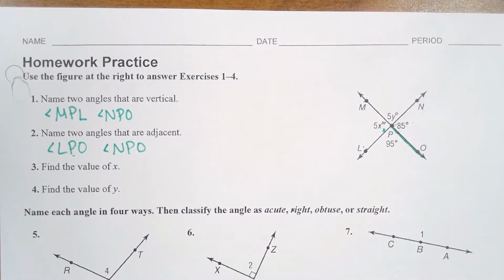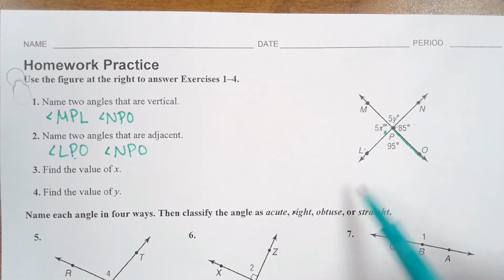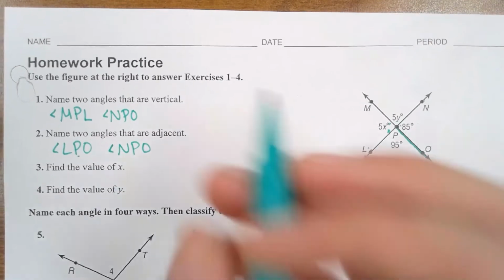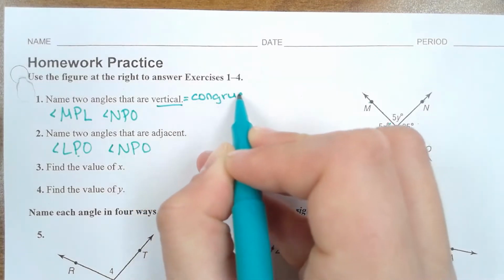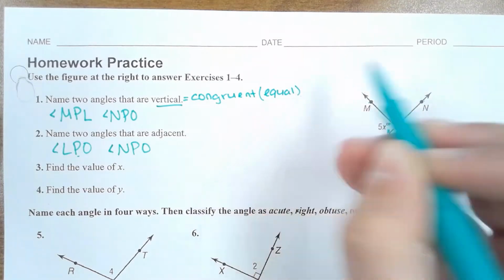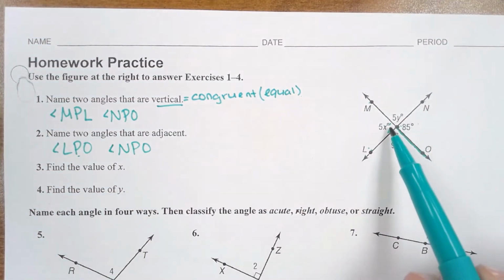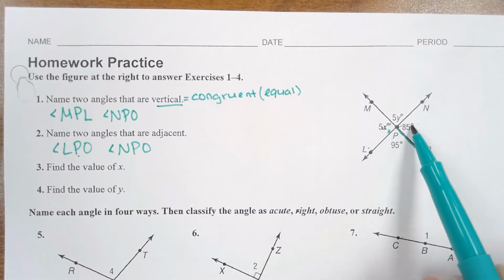Alright, number three says to find the value of x. There's a couple different ways to do this. The easiest way is to use the vertical angles, since we know vertical angles are congruent, which means that they are equal to one another. For number three, where it says 5x, the vertical angle to 5x would be the 85.